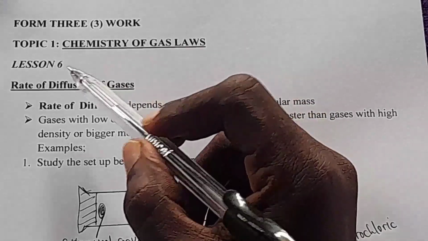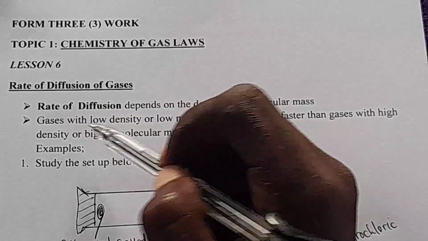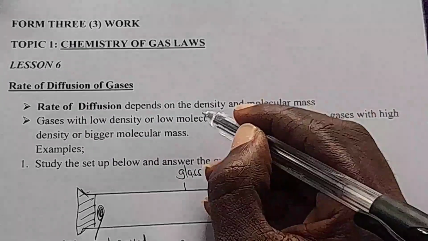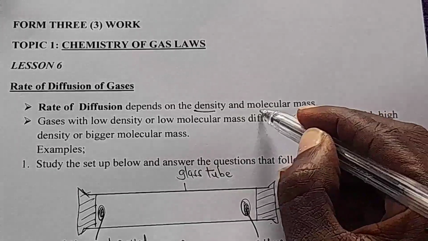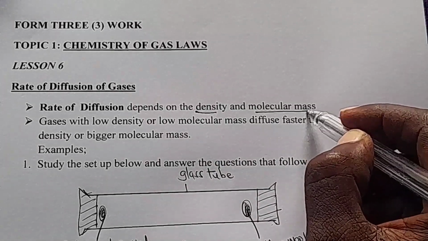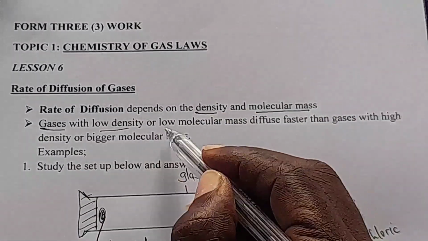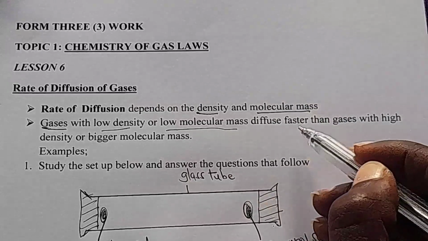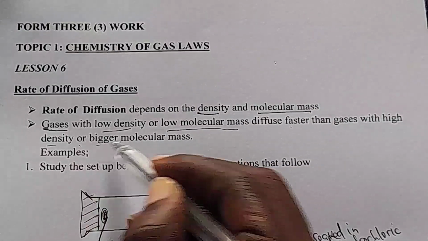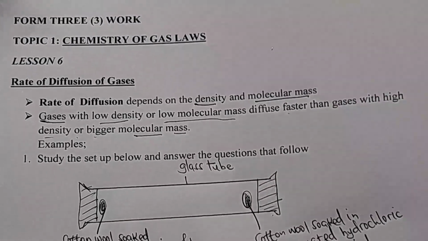In lesson 6, we are dealing with rates of diffusion of gases. The rate of diffusion of a gas depends on two factors. One of the factors is density, and the other one is the relative molecular mass. So, we are saying gases with low density or low molecular mass diffuse faster than gases with high density or bigger molecular mass. Okay, let's do an example.